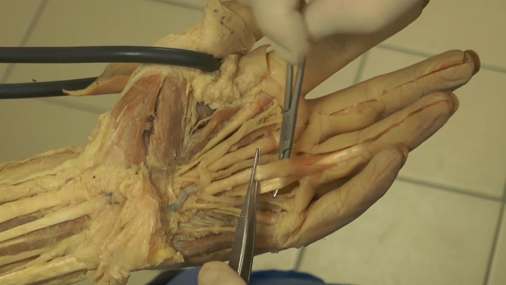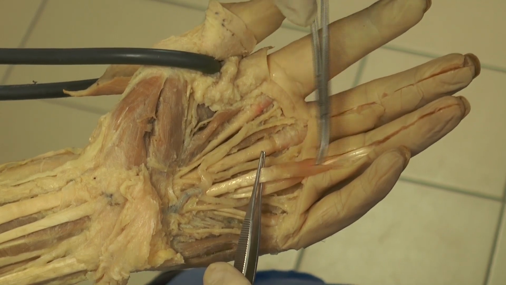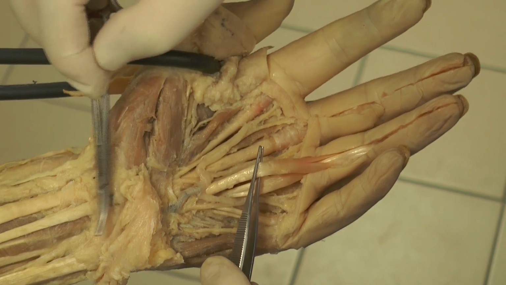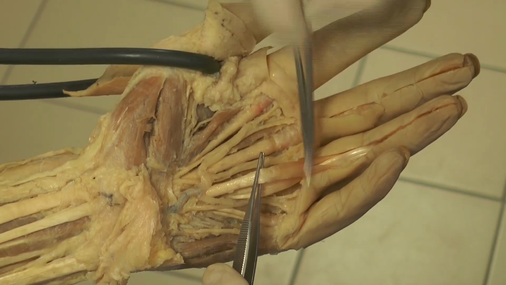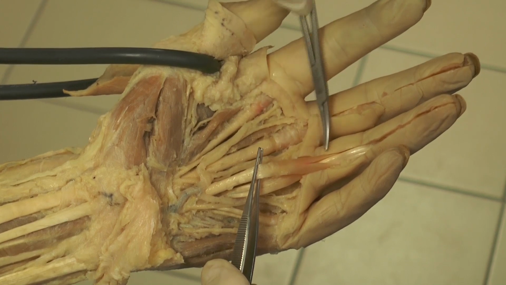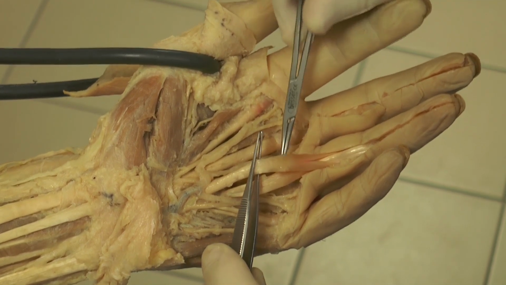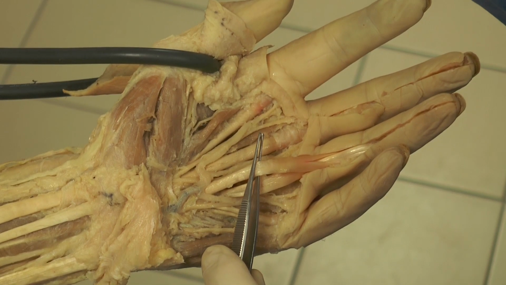So basically, these two tendons flex the hand at the wrist joint, and they also flex the metacarpophalangeal joint, and especially the superficialis flexes the proximal interphalangeal joint.